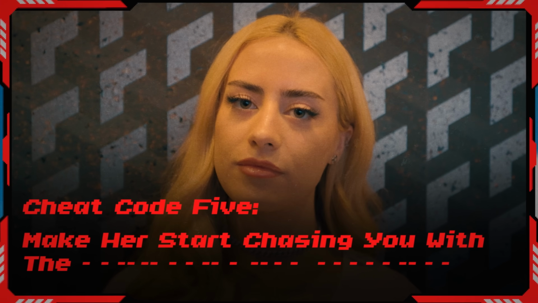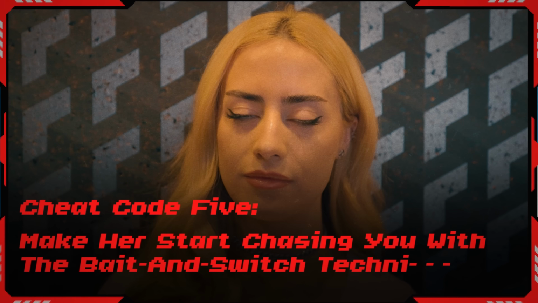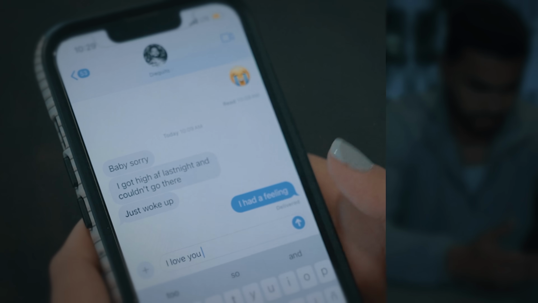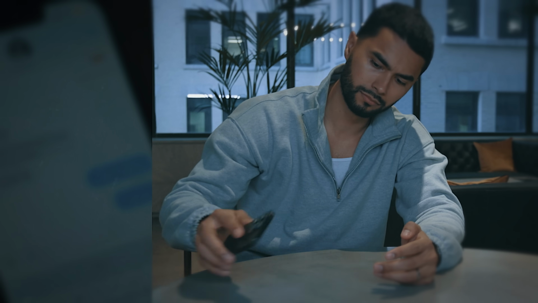Make her start chasing you with the bait and switch technique. Even if a girl already finds you physically attractive, you should never text, FaceTime, or meet up with her without first understanding the bait and switch technique. Here is how it works. First, when she messages you next, don't respond until the next day. You can explain to her that you got extremely busy and you just missed her text. Then, in your follow-up message, suggest a FaceTime call that evening.